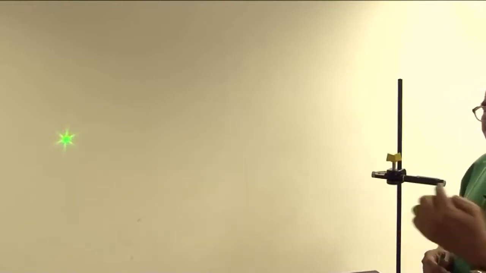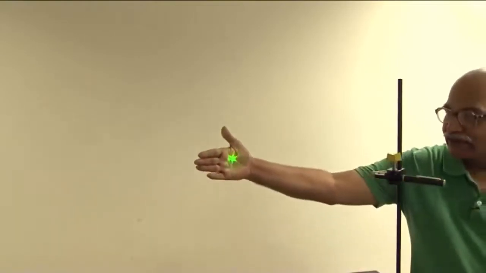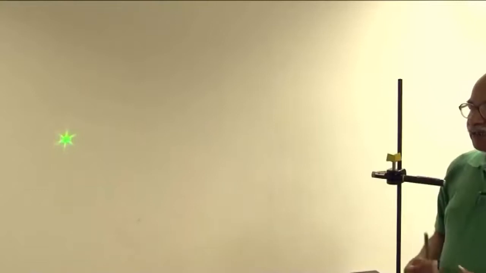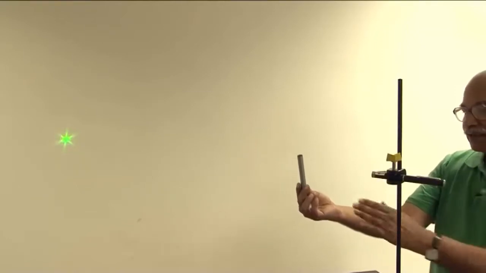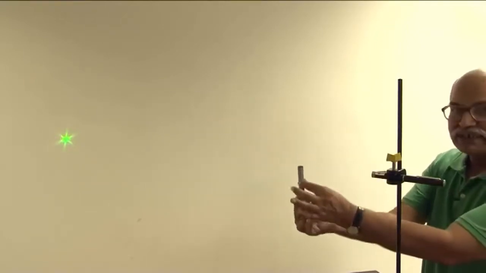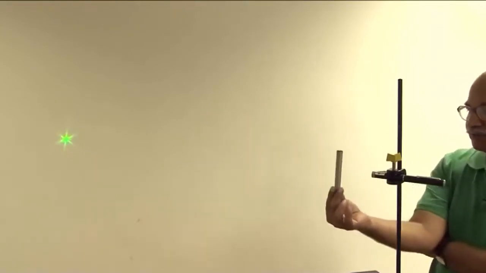This is a laser light source, and green light is emitted and going onto the wall. The size of the beam is small. From the spot on the wall you can see the size, somewhere here. The obstacle that I am bringing is much wider than the beam. This is opaque. So, if light goes in straight lines, then the whole beam will fall on this opaque object and nothing will go there. So, let us see.